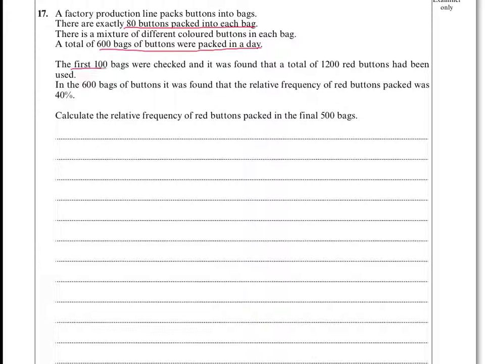In the first 100 bags, there were this many red buttons. In 600 bags, the relative frequency of red buttons is 40%. And we want to calculate the relative frequency of red buttons in the final 500 bags. So first step is to sort out this bit. So work out how many buttons were packed in a whole day.